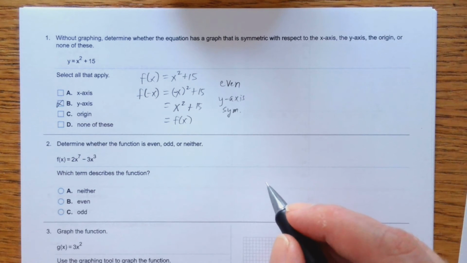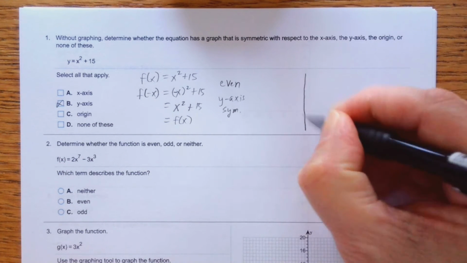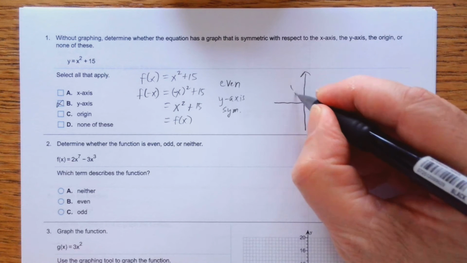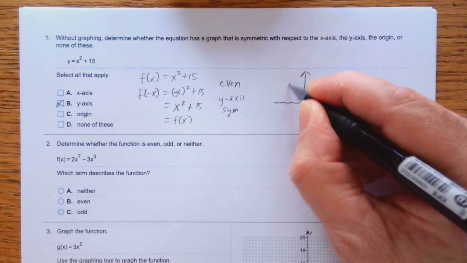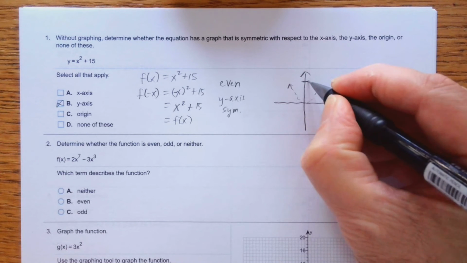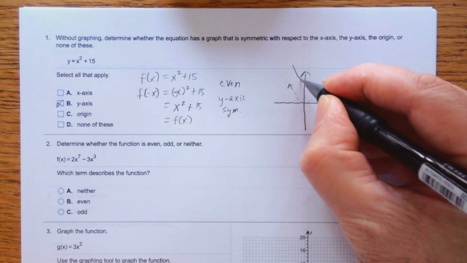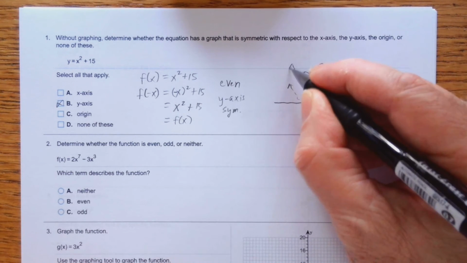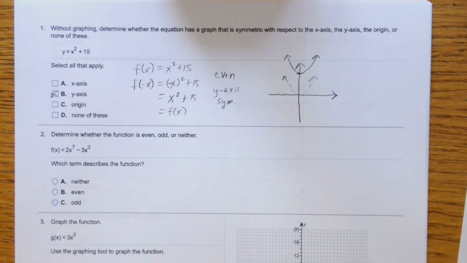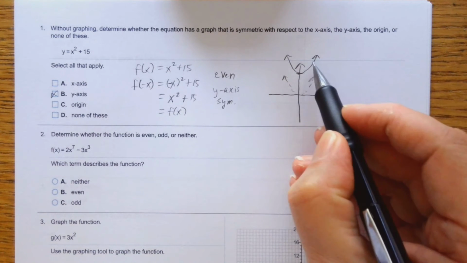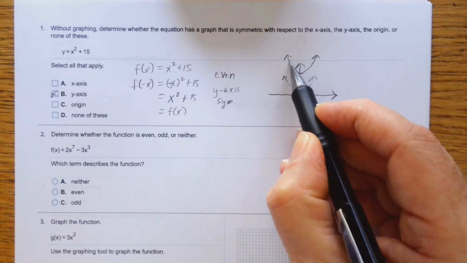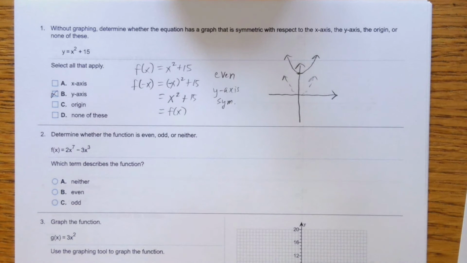Now, you may recall, basically this is a parabola. Y equals x squared looks like this. And if this is 15 on the y-axis, then this is just the same graph shifted vertically up 15. And you can see the y-axis symmetry. You know, this point here is a mirror image of this point over on the other side here. They both have the same y values as well.